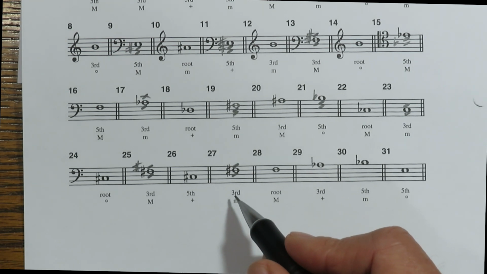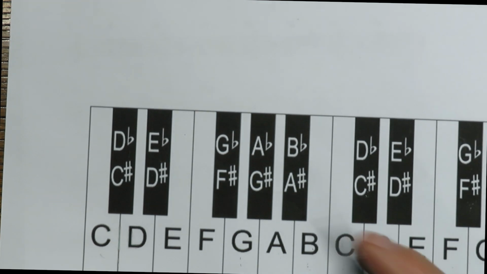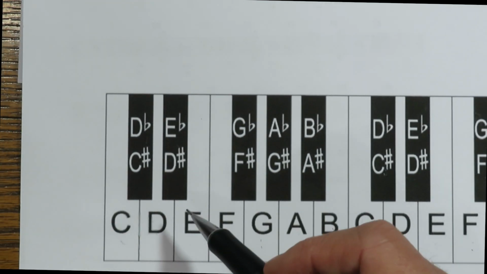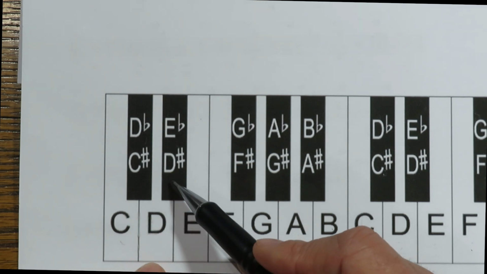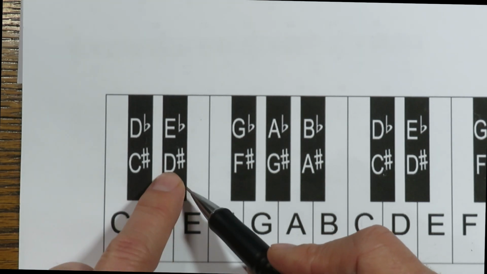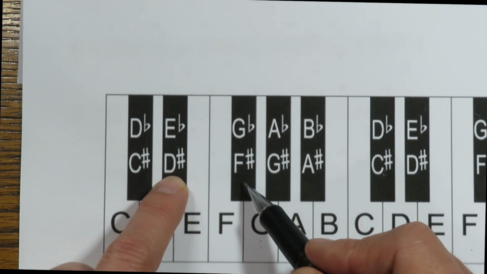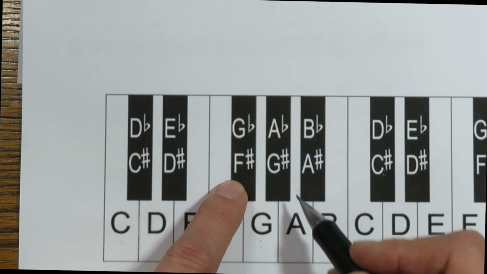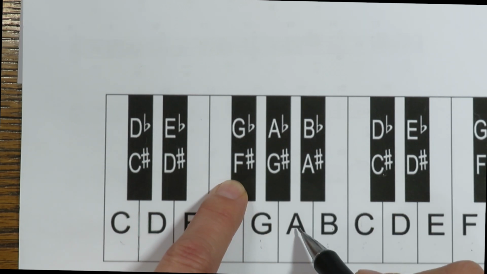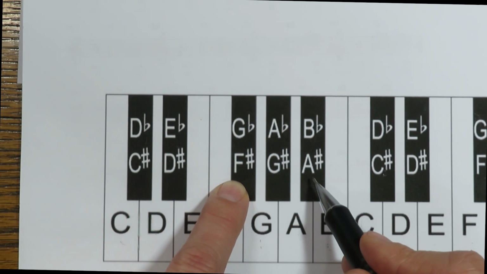So we could lower it. I'm sorry. We would raise the D up to a D sharp. And now we have a minor third. And the F sharp to the A would be a minor third. So we're going to want an A sharp there.